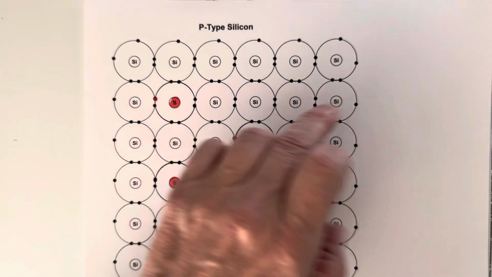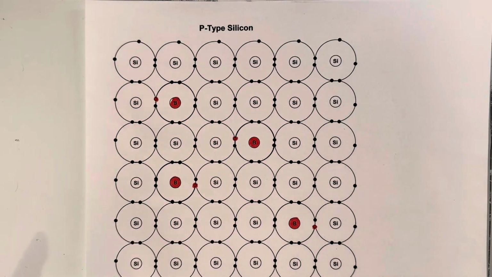These holes are free to move through the crystal just like electrons can move through the N-type crystal. Holes act like positive charge carriers, and they move the opposite direction of electrons. So if electrons moved this direction, holes would move this direction.